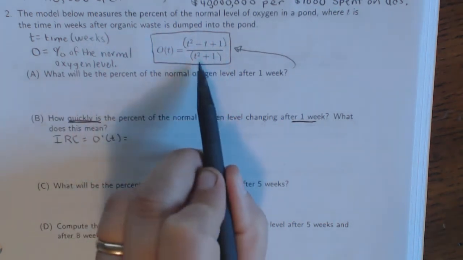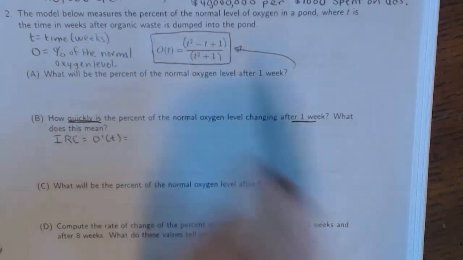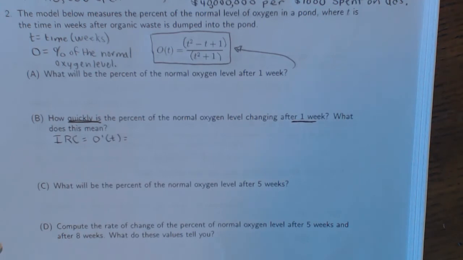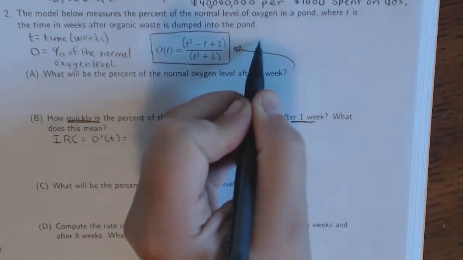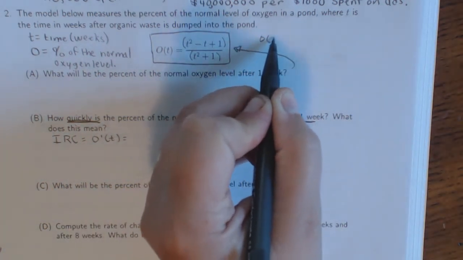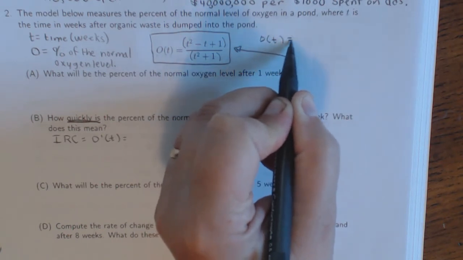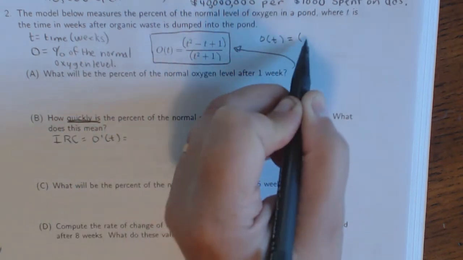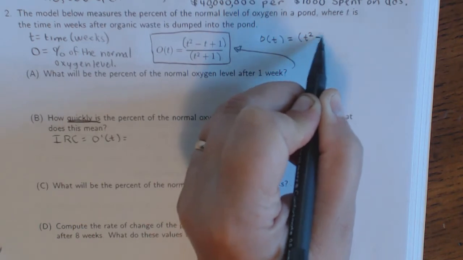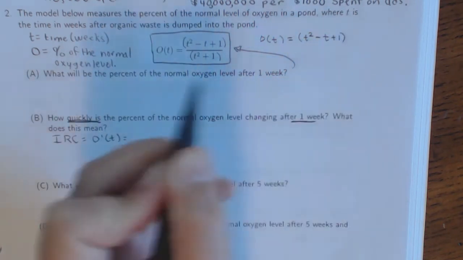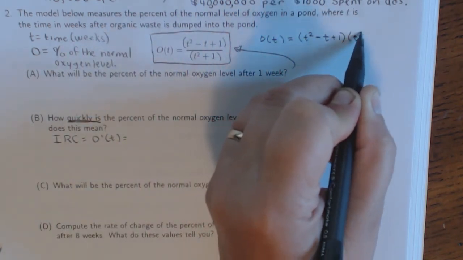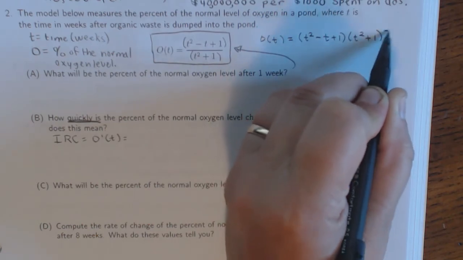You could move this up into the numerator and use the chain rule, or you could use the quotient rule. And I'm one who really doesn't like to use the quotient rule very often, so I am going to rewrite this. I don't like typing in the quotient rule into Excel. So this is equivalent to t squared minus t plus 1 times t squared plus 1 to the negative 1.